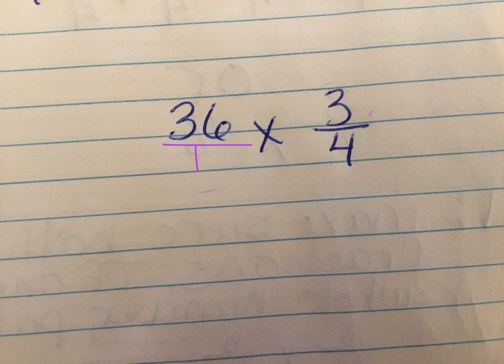But, talking about cross reduce, this 36 and this 4, they have something in common. We could do greatest common factors, factors that make 36. 1 times 36, 2 times 18, 3 times 12, 4 times 9, and then it has 6 there in the middle.